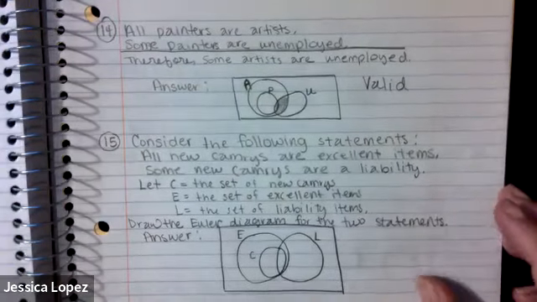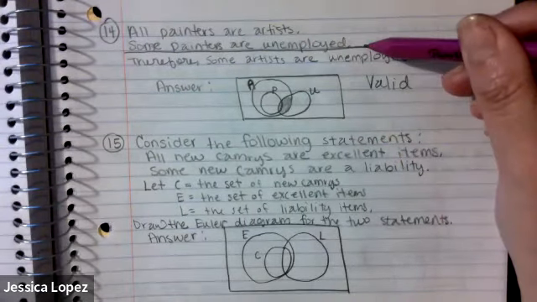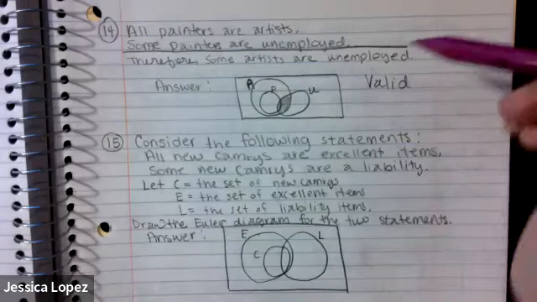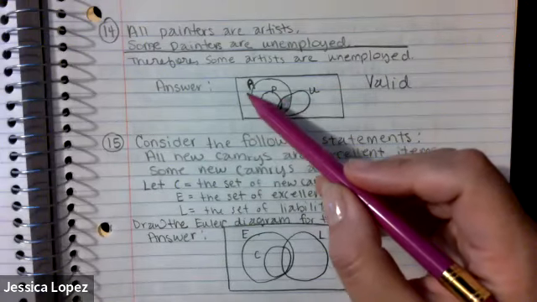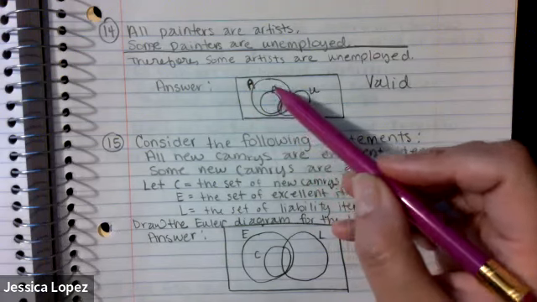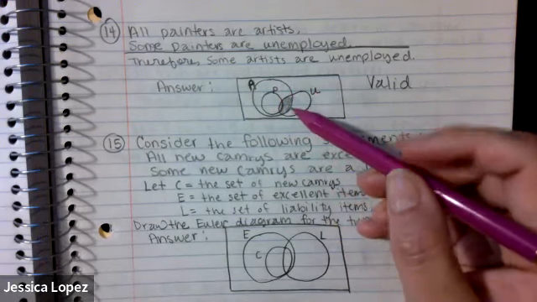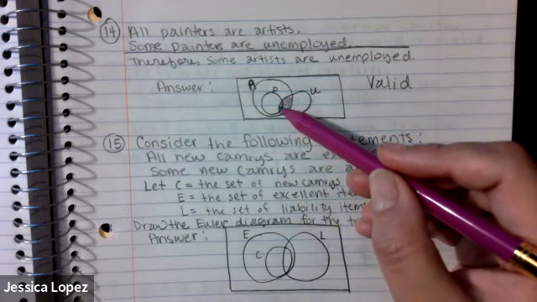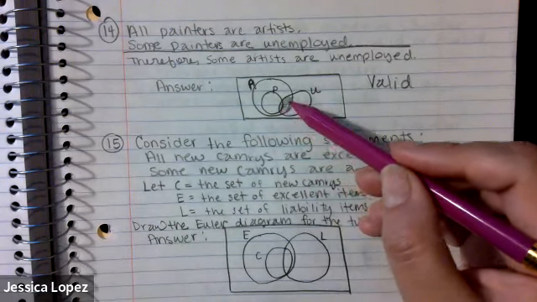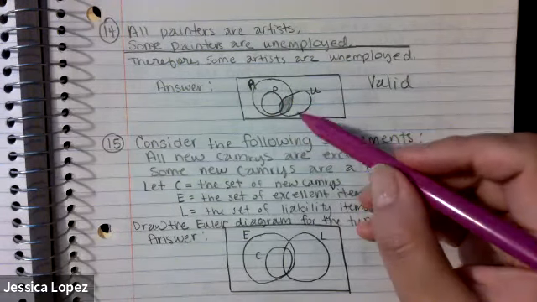Number 14, same direction. So first statement is all painters are artists. Second statement, some painters are unemployed. Therefore, some artists are unemployed. Now what I've done is it says all painters are artists. So I made artist the big circle. And since all painters are artists, all of the painter circle would be inside the A circle. Then it said some painters are unemployed. So that means I need to get to some of these painters because some of those painters need to be in the unemployed category. Well, in order to do that, I'm actually going to have to get some of the artist spot as well, okay? Because this one is inside this one.